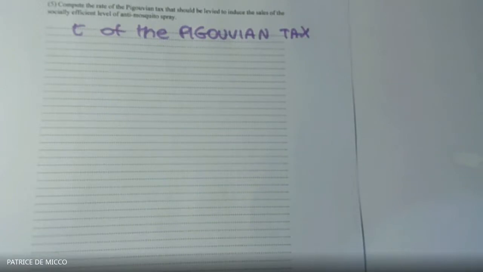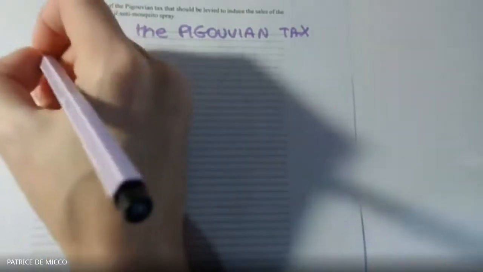So the government, as a public agent, can intervene and basically make the firm produce the socially efficient level of output. How? Introducing a tax. If the tax is Pigouvian, then the firm will produce exactly the socially efficient level of output. So let's write it.